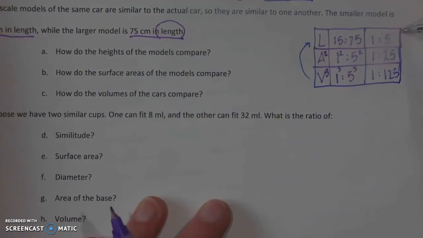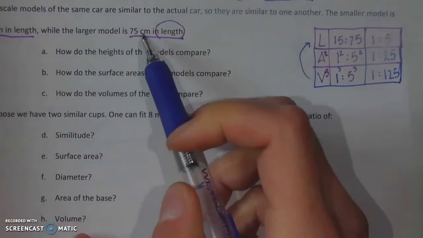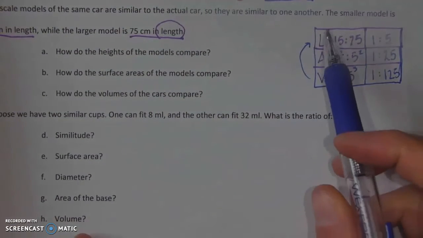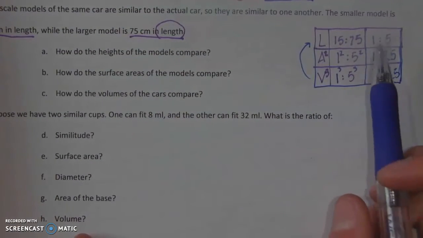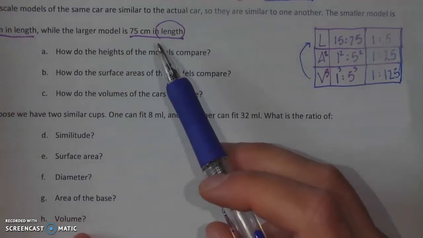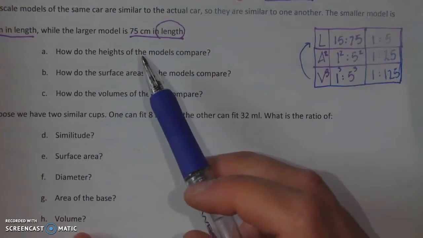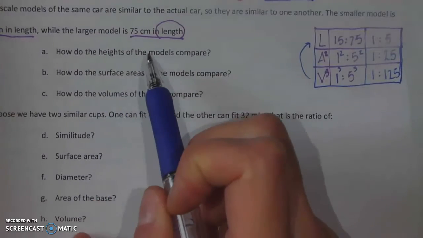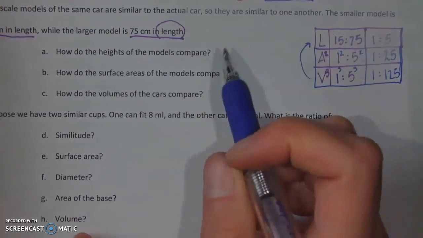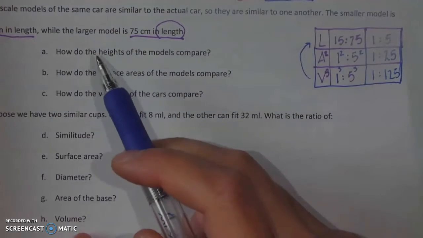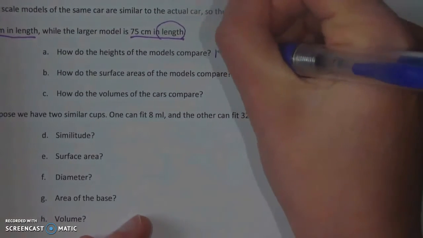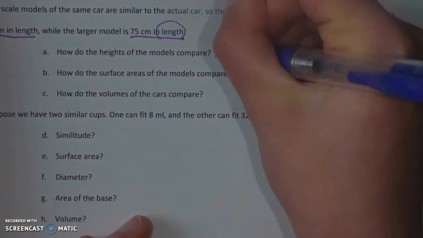Now, notice I haven't even started the problem. I just know that I'm working with lengths, heights, surface areas, and volumes, so that means I'm going to be using different ratios for a bunch of different things. If I have this set up, it makes it a lot easier to answer my question because at this point it's more a matter of matching. How do the heights of the models compare? Well, I don't have actual heights to work with, but I do know that any length, and height is a length, will have a ratio of 1 to 5. So that means they compare at a 1 to 5 ratio.